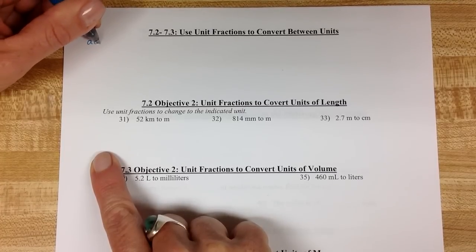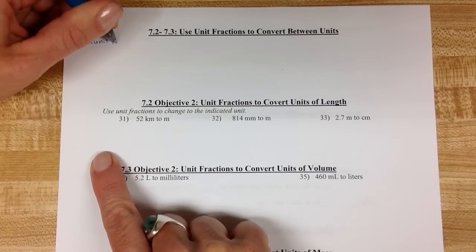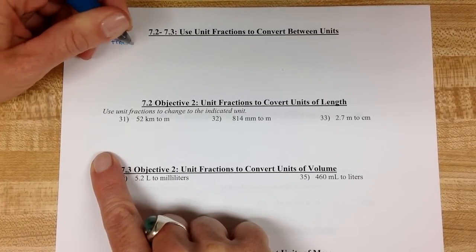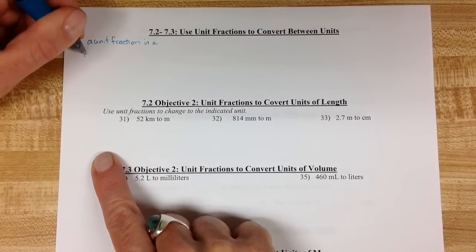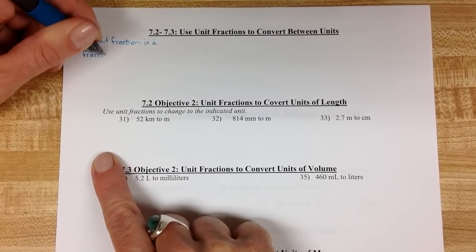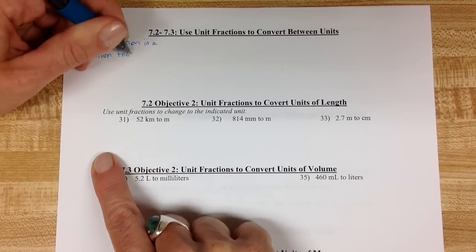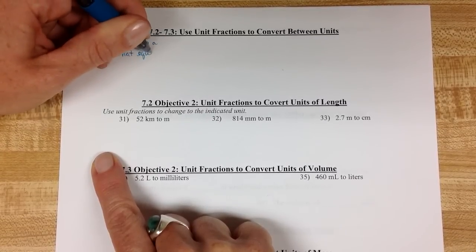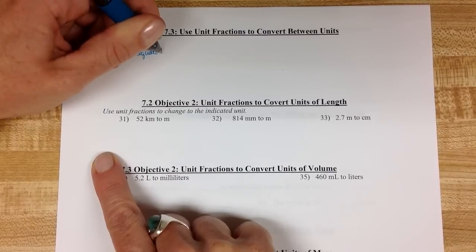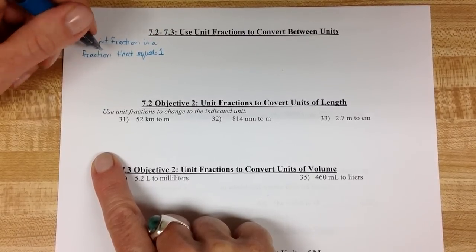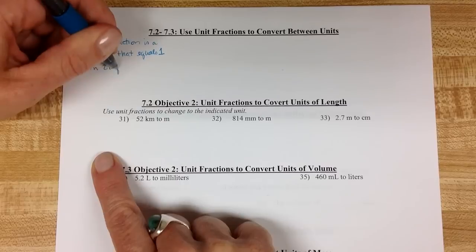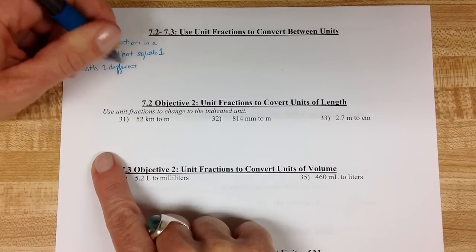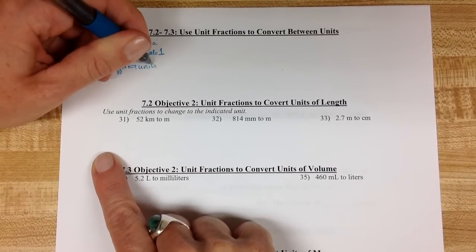A unit fraction is a fraction that equals 1 with two different units.